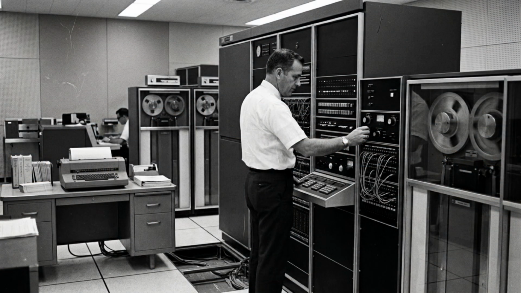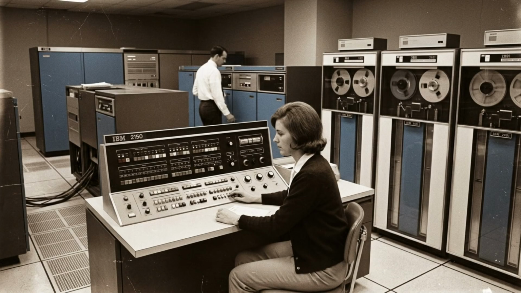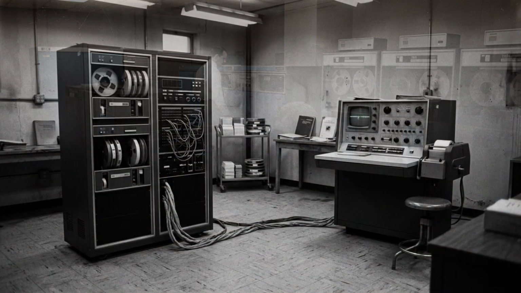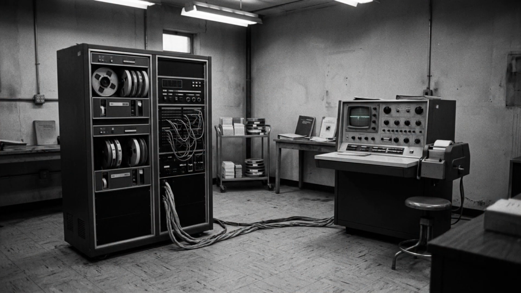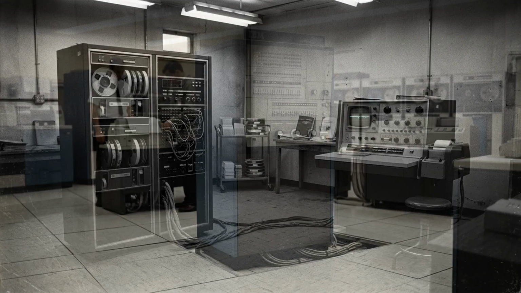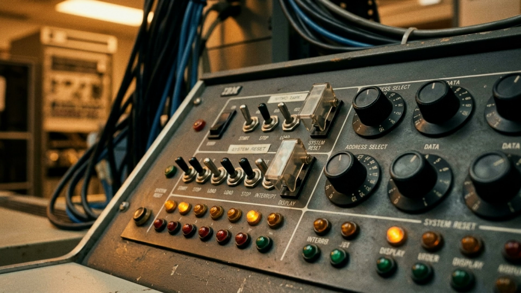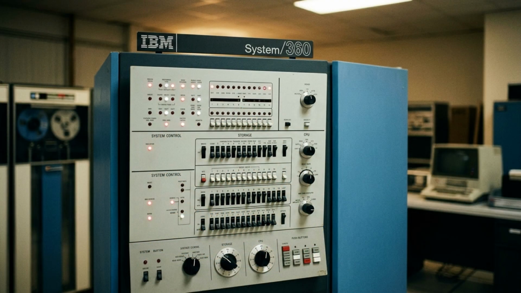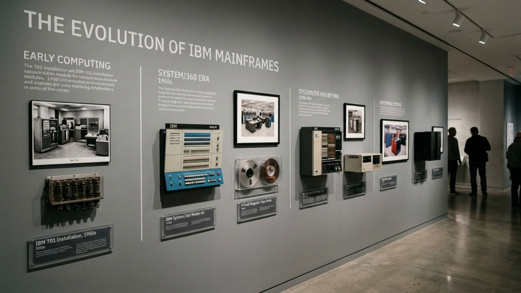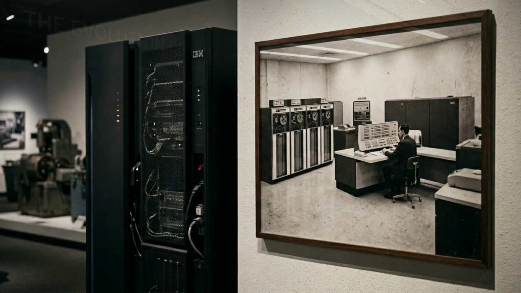In 1964, IBM released the System 360. It was the first computer architecture designed to handle both scientific calculations and business transactions on the same machine. Before this, companies needed different computers for different tasks. IBM changed that. One machine, one architecture, everything. The OS that ran it was called OS 360. Over the decades, it evolved: MVS, MVS-XA, OS 390, and eventually z/OS.